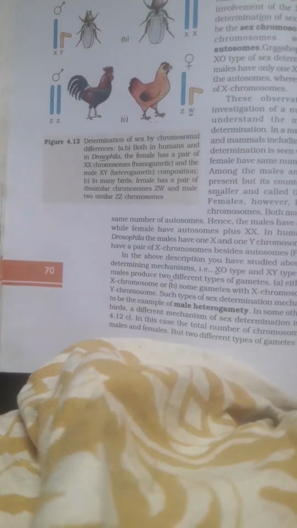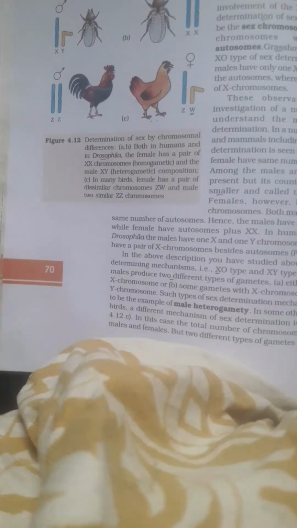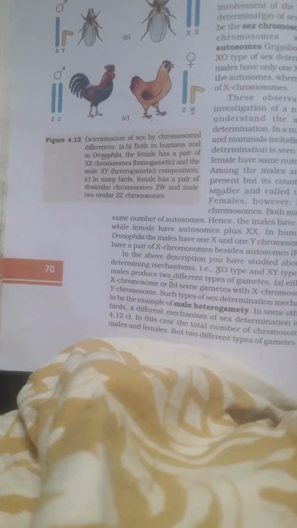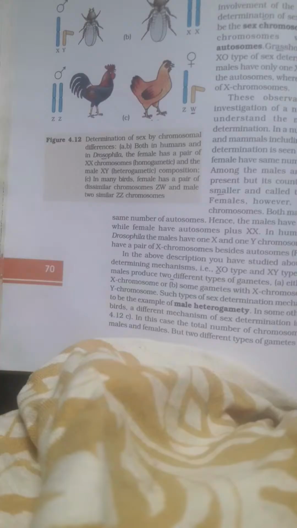Now, determination of sex by chromosomal differences. In both humans and Drosophila, the female has a pair of XX chromosomes, like us human females. These are homogametic, and the male has XY, that is heterogametic composition. Now, in many birds, the female has a pair of dissimilar chromosomes, that is ZW, and the male has two similar ZZ chromosomes.